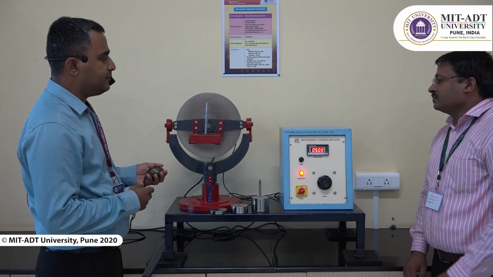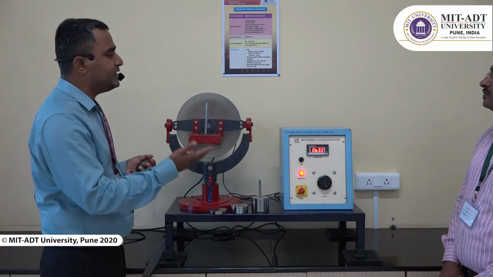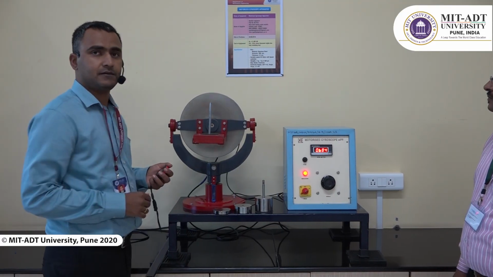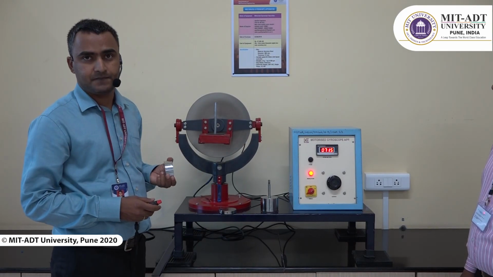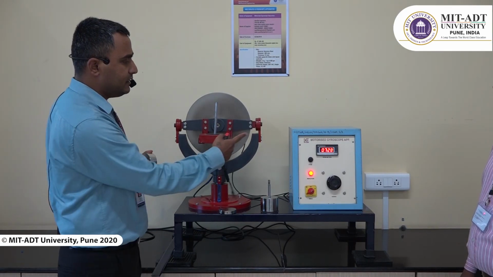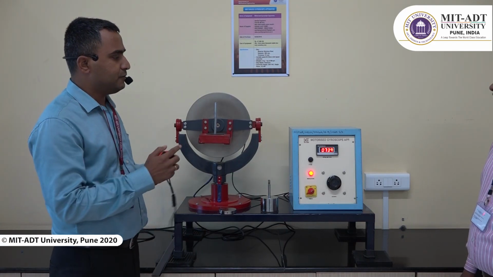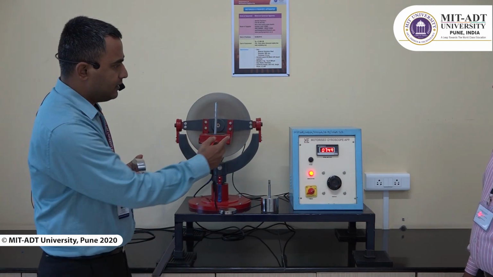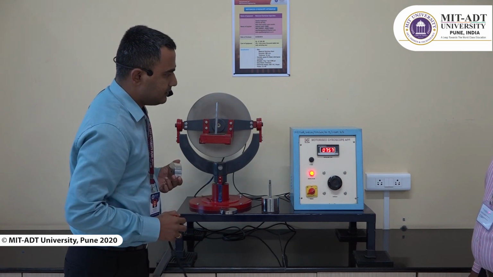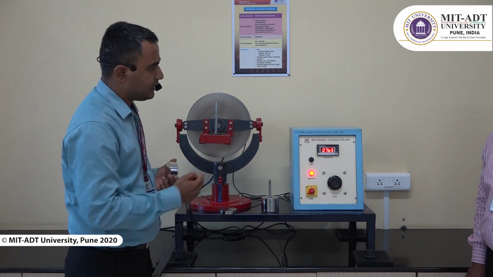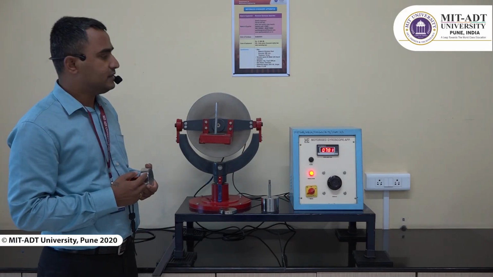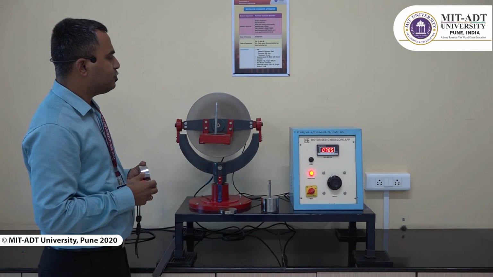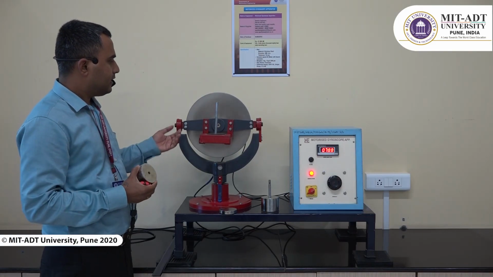Let us say we are going for the first case where we are going to vary speed keeping mass constant. For this case, let us say I will take a mass of 1 kg, and we are going to vary the speed of the disk. For the first sub case, let us keep the speed as it is here, around 770 RPM.